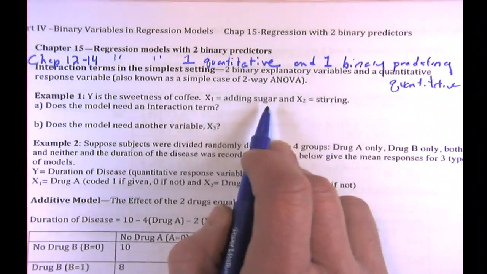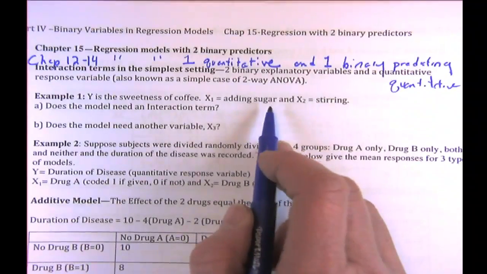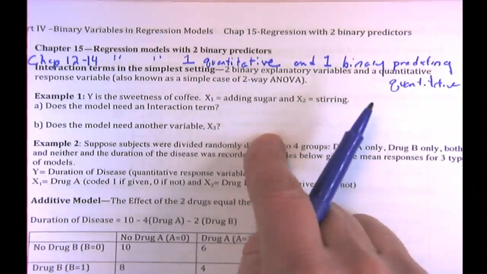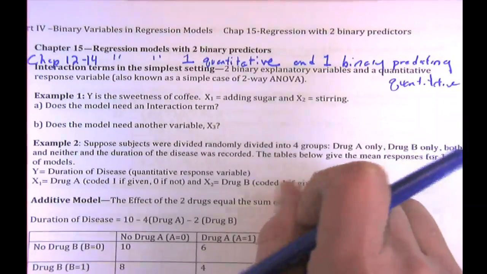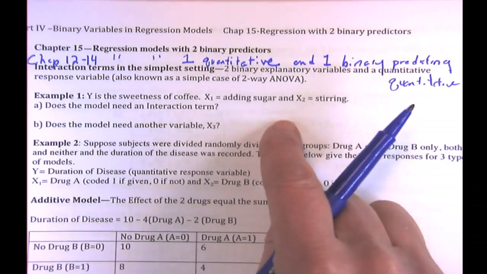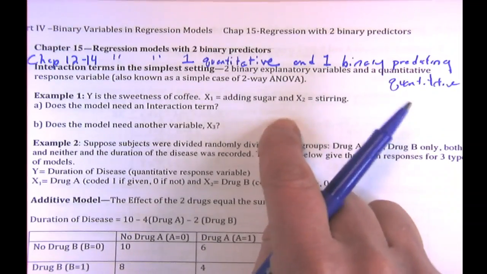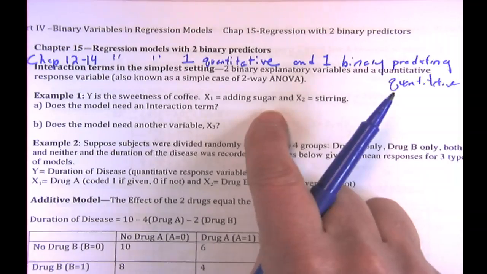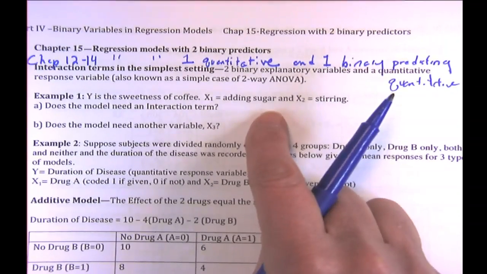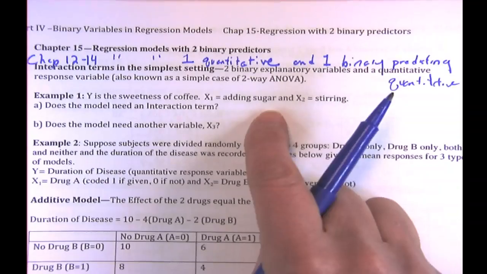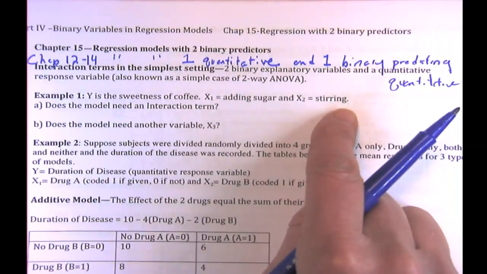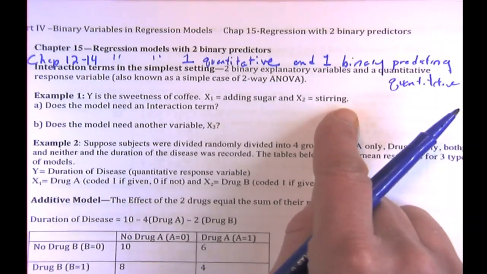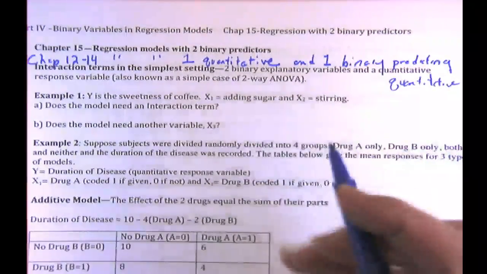And does this model need an interaction term? In other words, can it be fully explained by just saying, oh, you added sugar, yes or no, did you stir? Well, is there an interactive effect? Yes, because adding sugar alone is not going to affect the sweetness very much if you don't stir it, and stirring alone without adding the sugar is not going to affect the sweetness. So either one alone doesn't do anything.